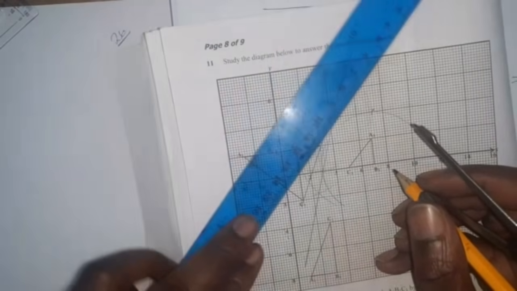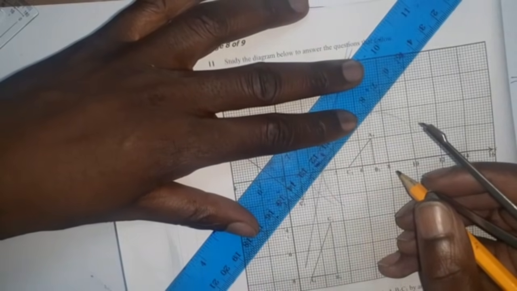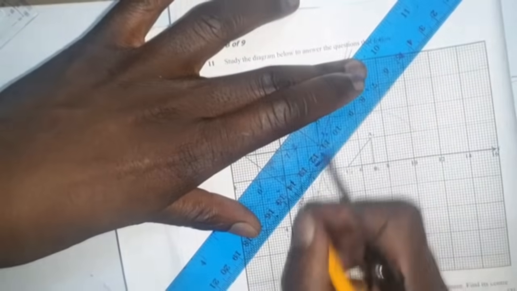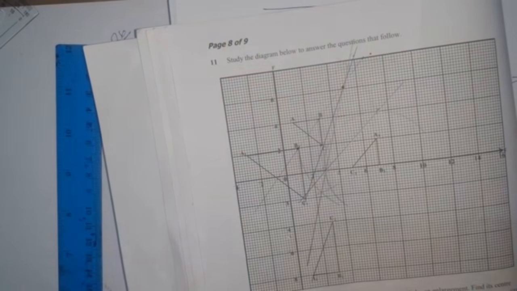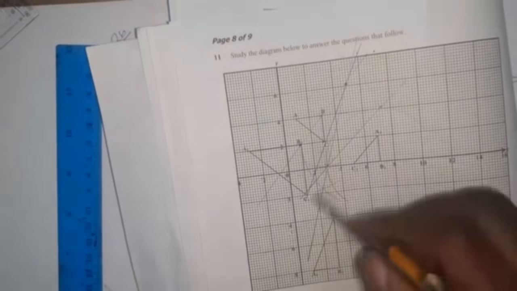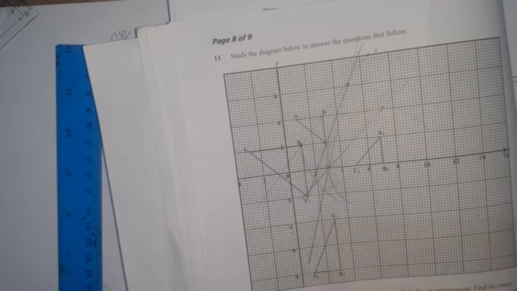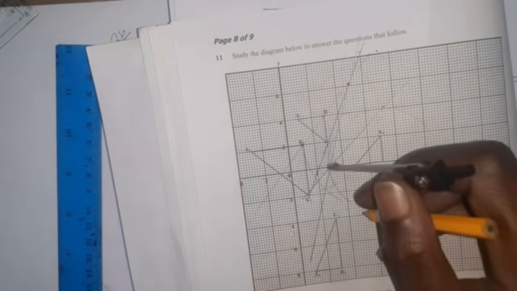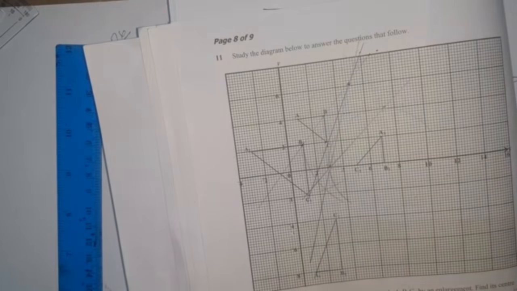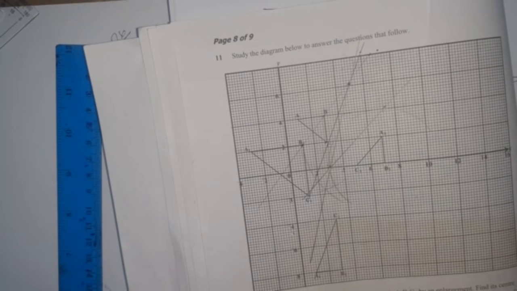So we need again to join. You join this one here. So where are they meeting? These bisectors, they are meeting at this point. And this point here, what do we have? This is the center of rotation, 3,0. The center of rotation is what?